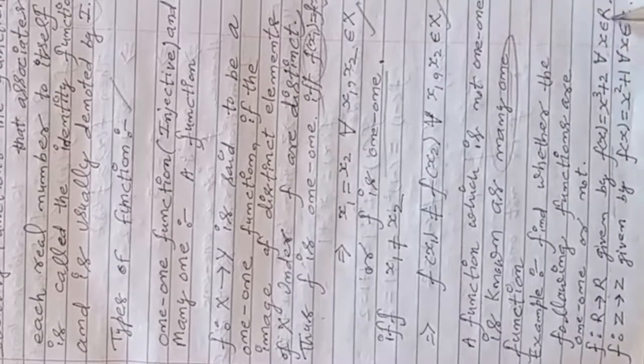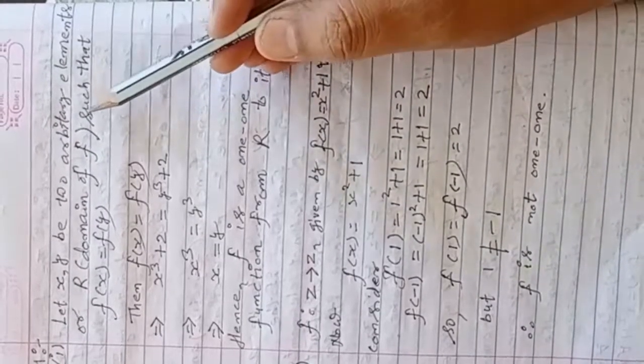So we have taken an example of this. Find whether the following functions are one-one or not. The first function f: R → R given by f(x) = x³ + 2 for all x belongs to R, and second f: Z → Z given by f(x) = x² + 1 for all x belongs to Z. Now we will solve this example.